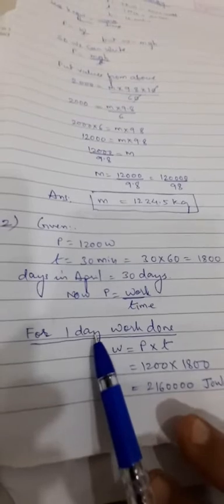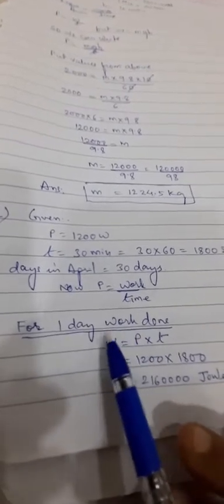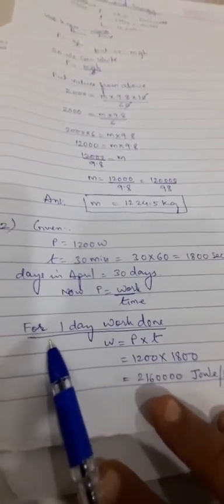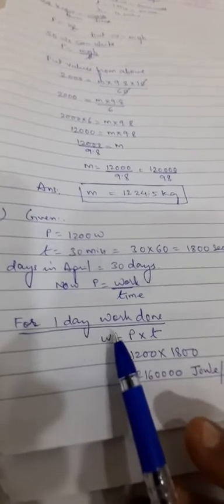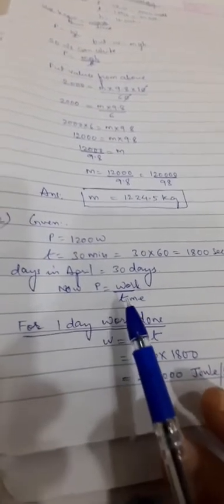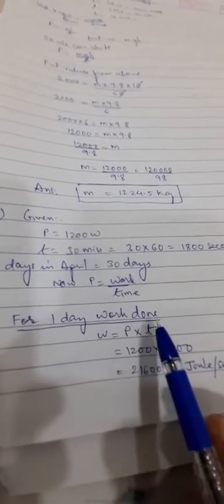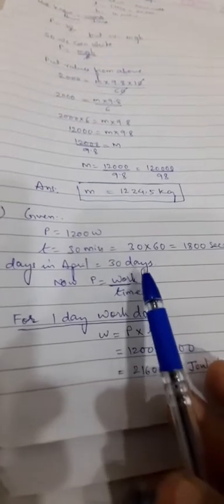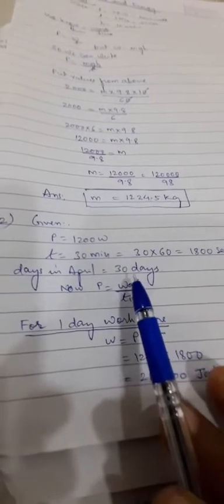Okay, work done is nothing but the energy used. So we will calculate for 1 day. First, we will find how much energy or work done there is for 1 day. Then after that, we will find the energy or work done for 30 days.